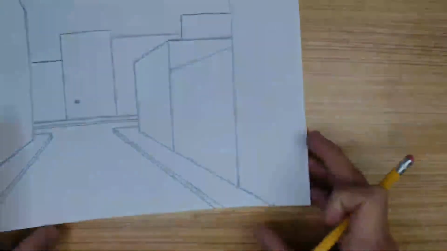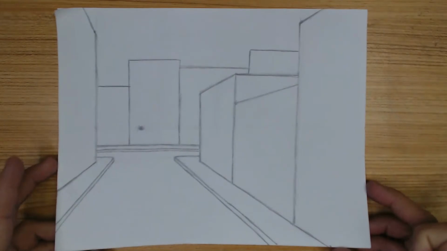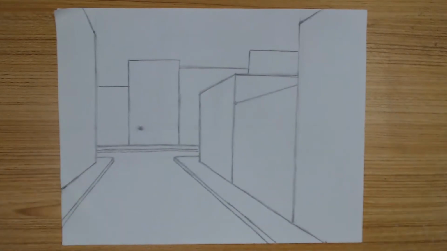But I'll put the drawing in the center for a moment so you can look at yours and see what you're missing from mine. Which step did you miss, or you need to go over or fix the lines?